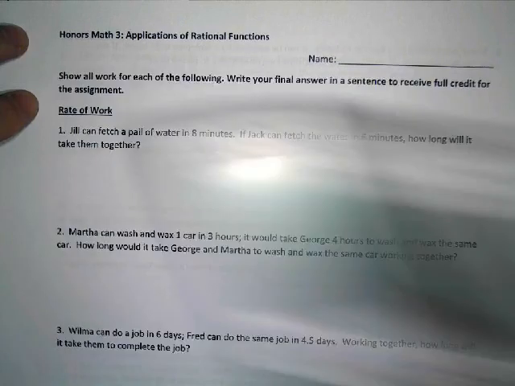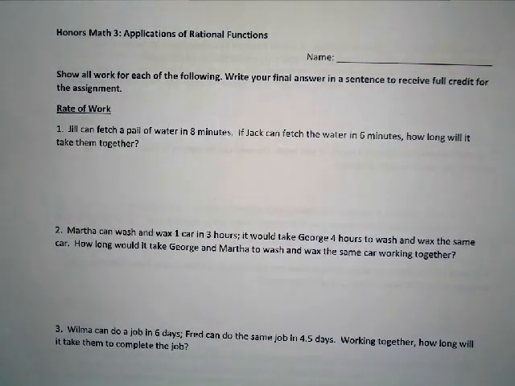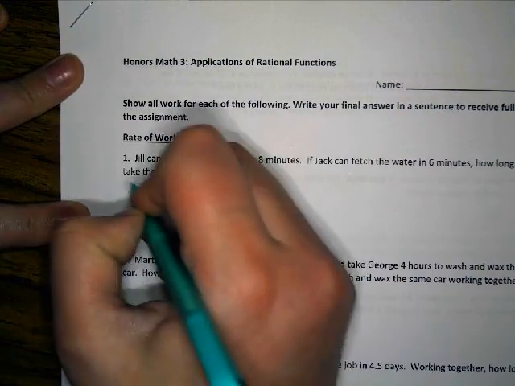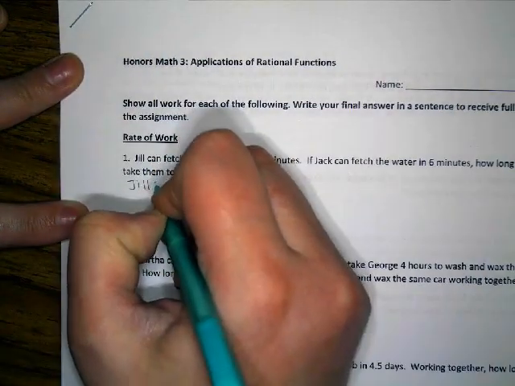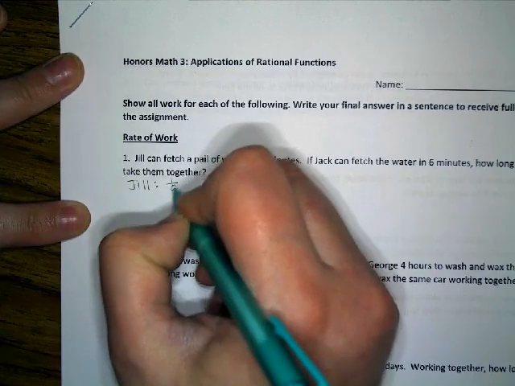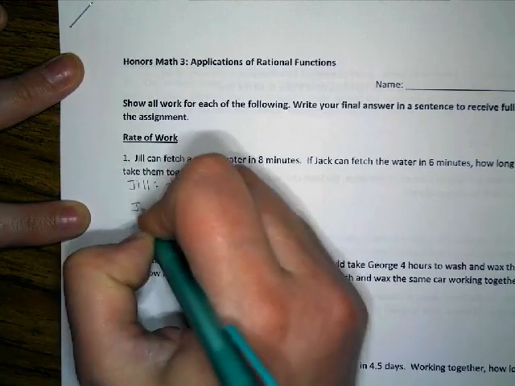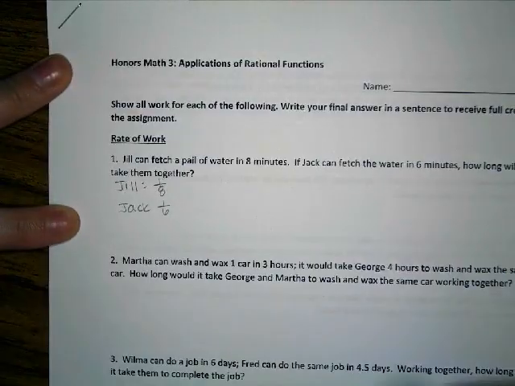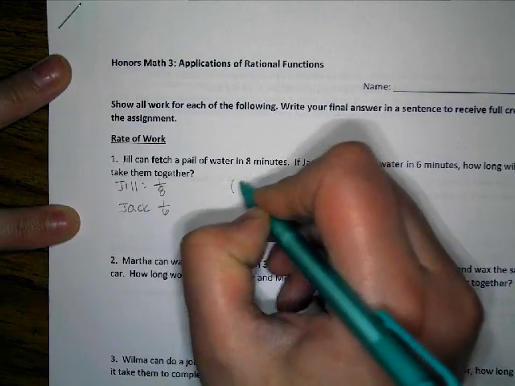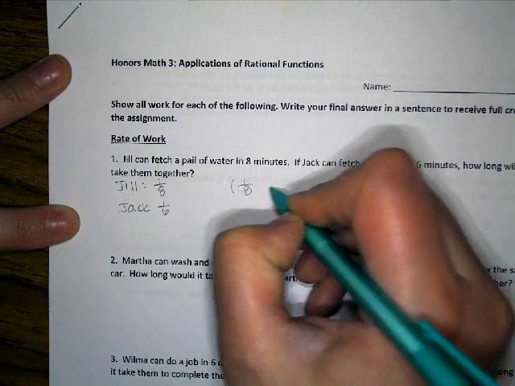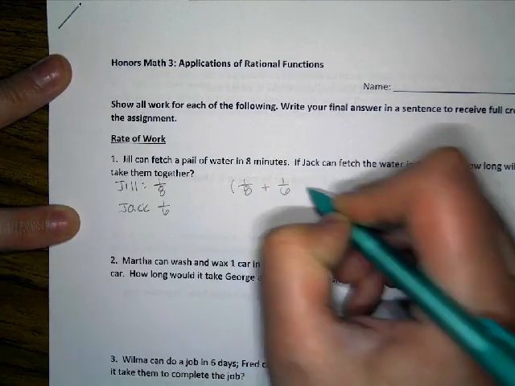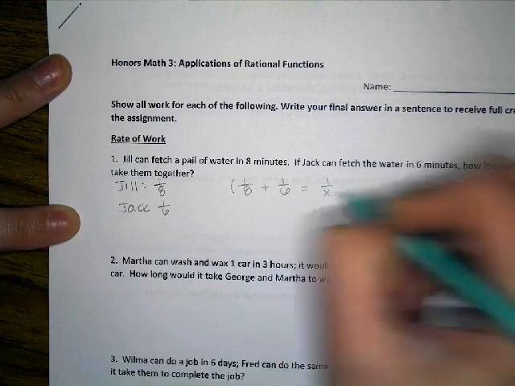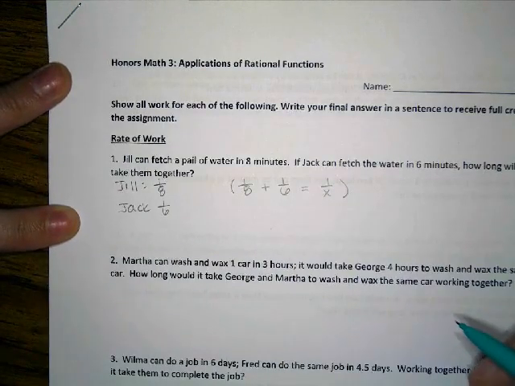All right, let's get started on this worksheet. So it says Jill can fetch a pail of water in 8 minutes. If Jack can fetch the water in 6 minutes, how long will it take them together? So we have Jill can do 1/8 of the job in 1 minute. Jack can do 1/6 of the job in 1 minute. So if Jill's doing 1/8 of the job in 1 minute and Jack is doing 1/6 of the job in 1 minute, then together they're doing how much of the job in 1 minute?